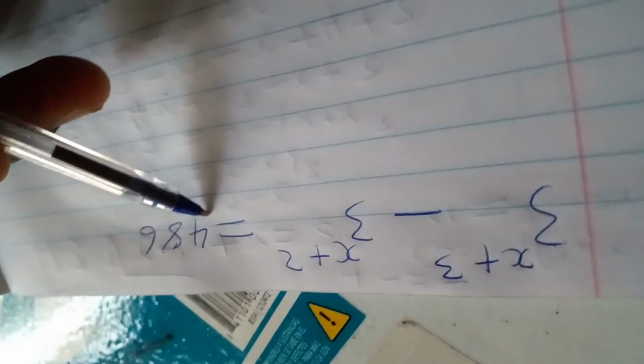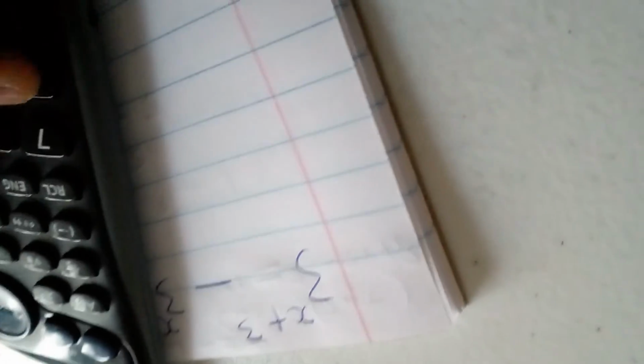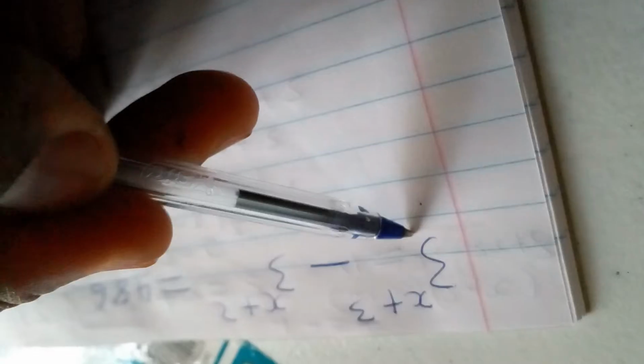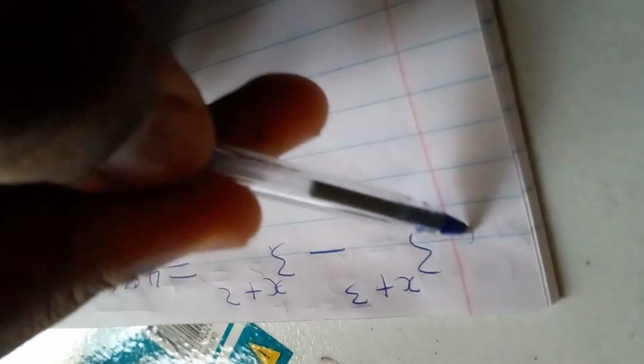Okay, let's check. When you have questions like this, don't rush to solve this one. I know most of you are going to start by saying 486 equals, and you're going to get this one. Don't do that. Just solve the one that you have. If you have a base like this and exponents like this, you can split. You split when it is either positive or negative.